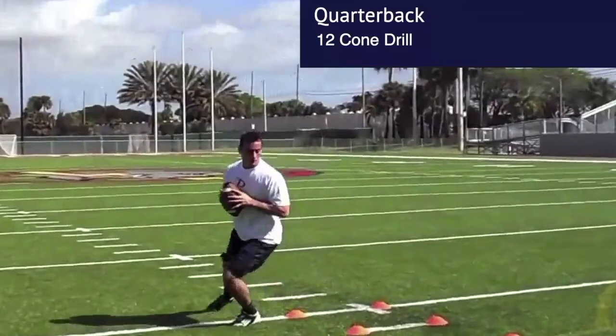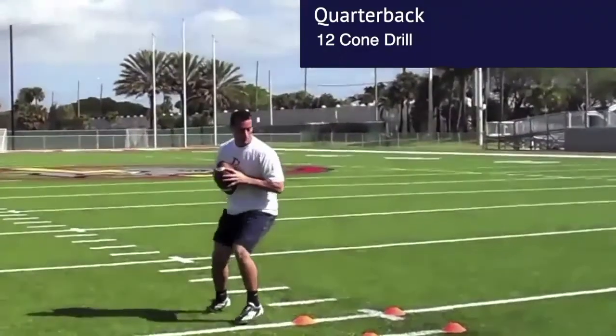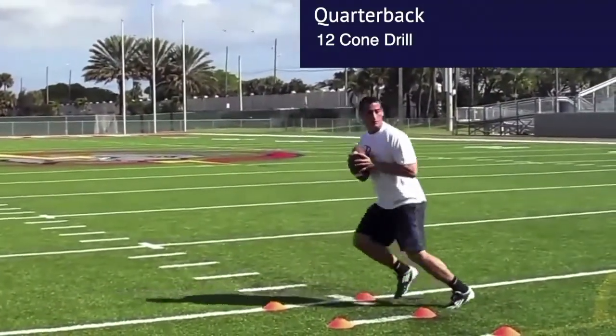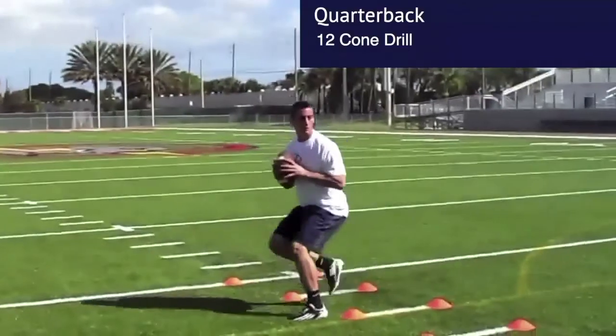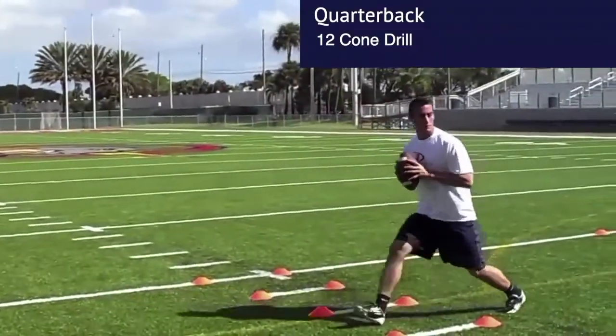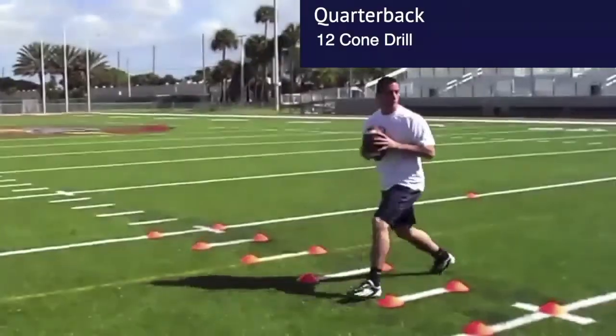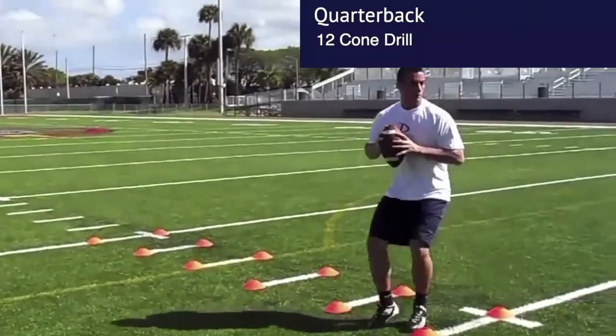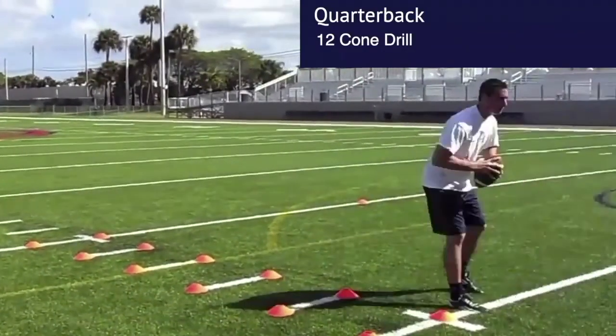What I really like about this student athlete, he does a good job of not rocking the ball back and forth all crazy. He keeps his shoulders at a nice low pace here, keeps his eyes downfield, doesn't backpedal, doesn't cross his feet. And then once he gets to the top of this drill, he ends with a nice little burst.